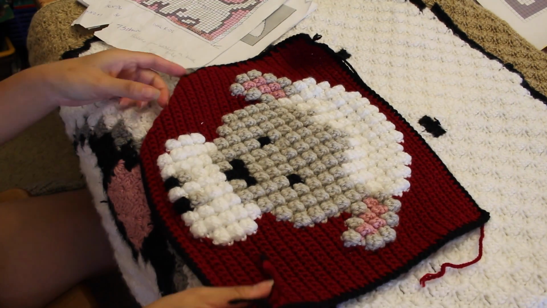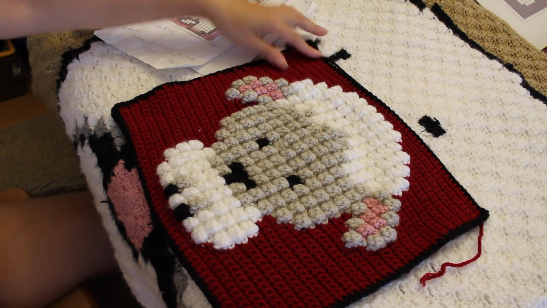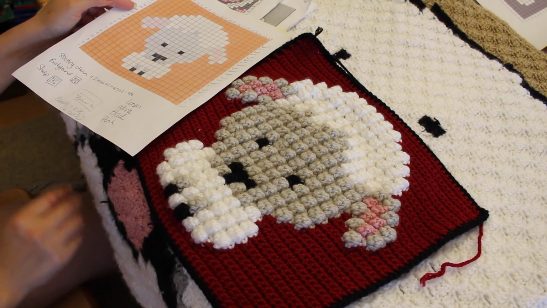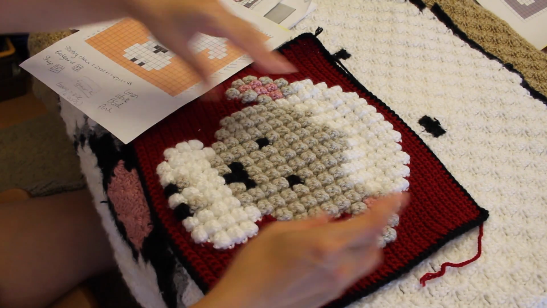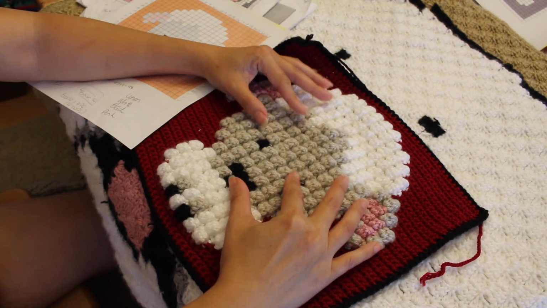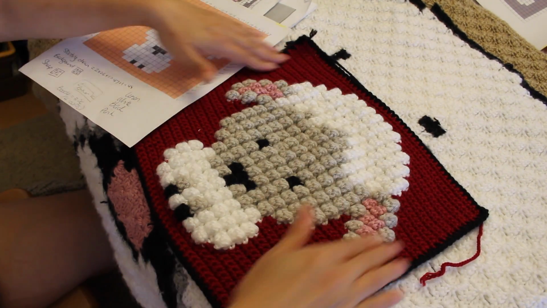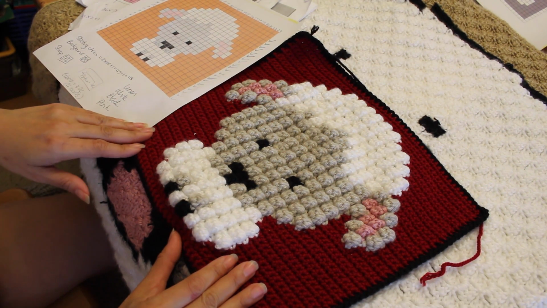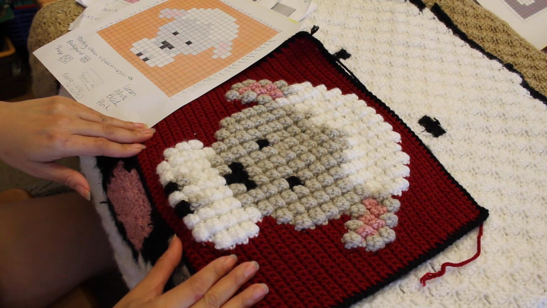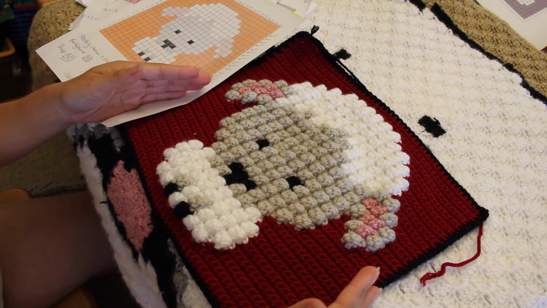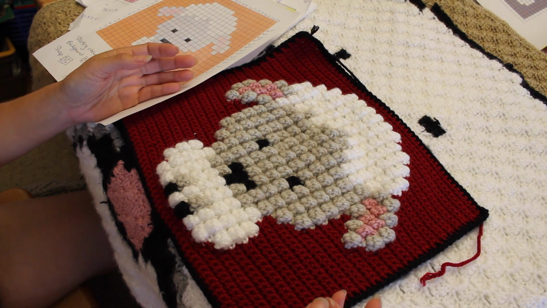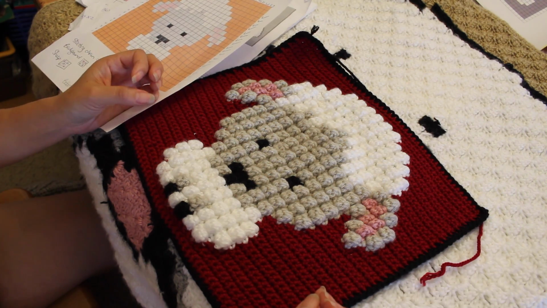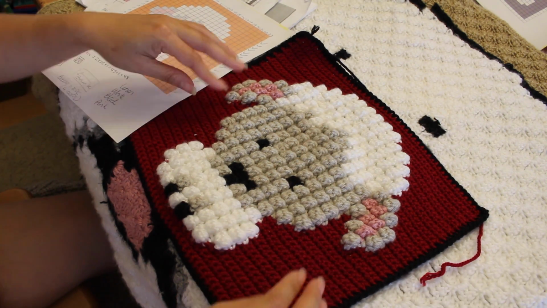This is what I call the Bobble Combo. Here's the graph. It's smaller. It is by One Dog Woof, and it's a sheep. I call this a Bobble Combo because the actual sheep itself is done in Bobble Stitch, but the background is just in single crochet. This graph happens to be 23 by 23, and it works out to be 12 inches square. Obviously, depending on the yarn and the hook that you use, everything's going to vary, but that just gives you a ballpark figure.